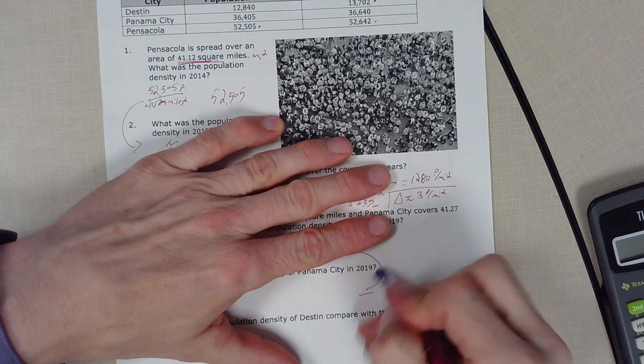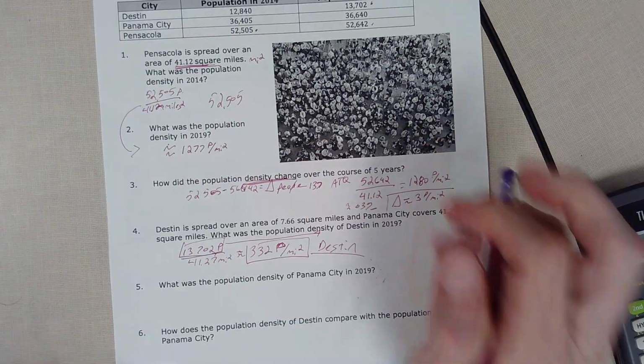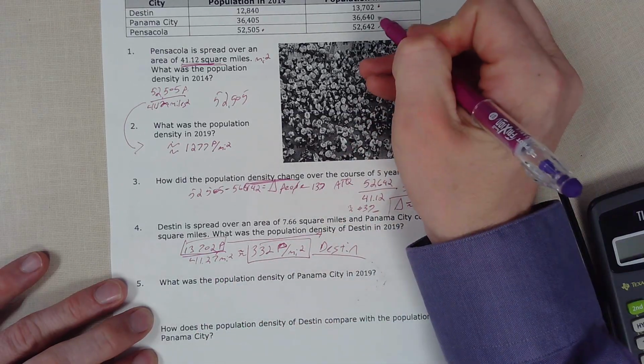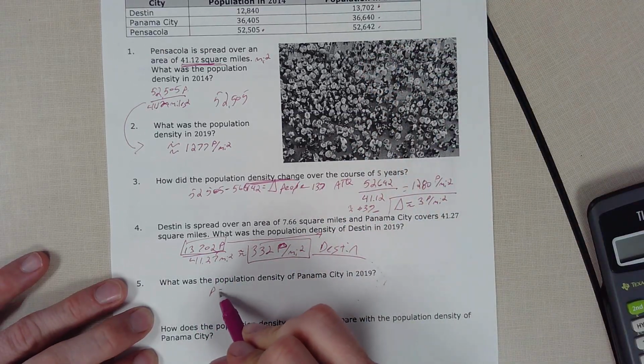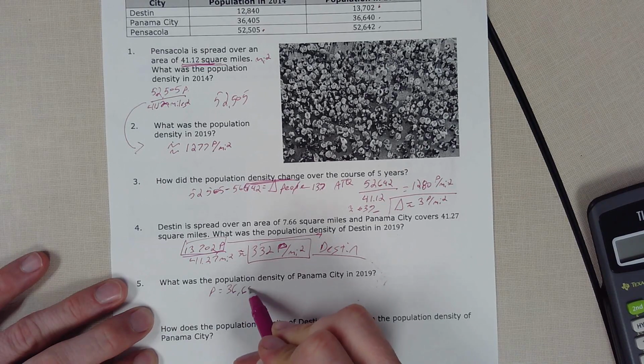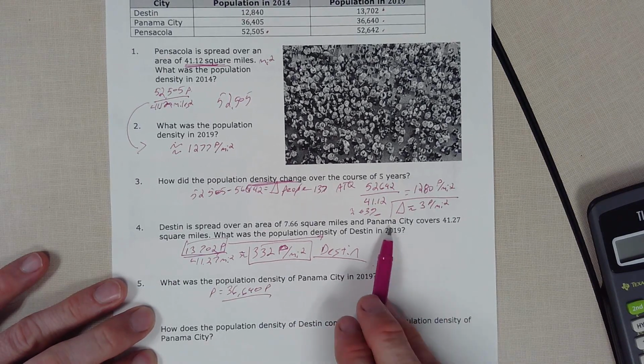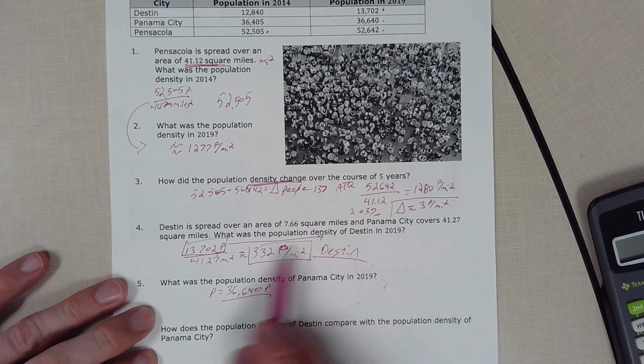So this is not right. Panama City in 2019, population equals 36,640 people divided by... Oh, I did that wrong.